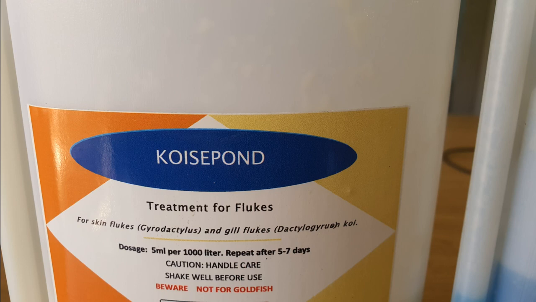Okay, the best product that we've got locally in South Africa for treating flukes is called Koi Sapond or Saponva, that you used to be able to get from the co-ops or Agrico. You can essentially use anything that treats worms. You've got to look for something that can treat worms, and obviously that's safe enough to put into your koi pond. So Praziquantel is another product that'll do it. In South Africa, I use products that are essentially a Saponva base.